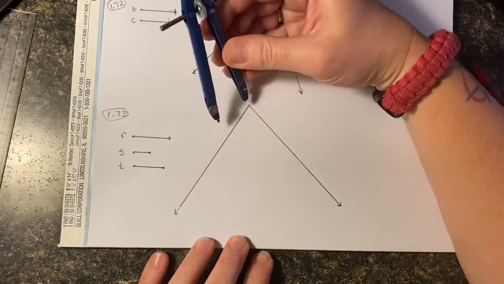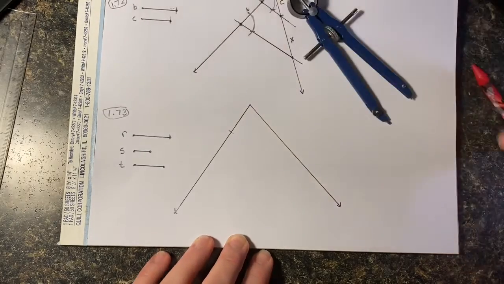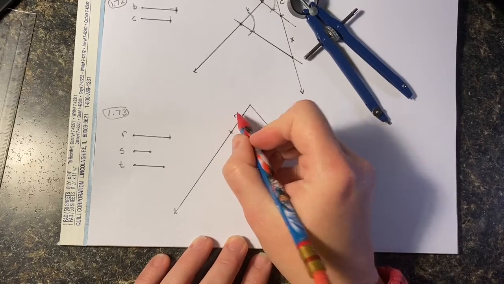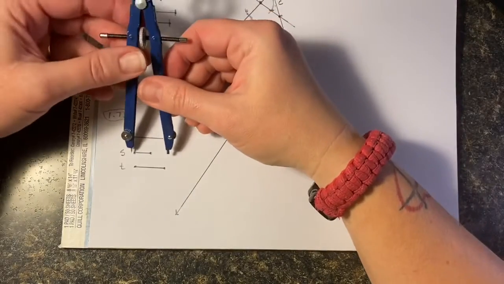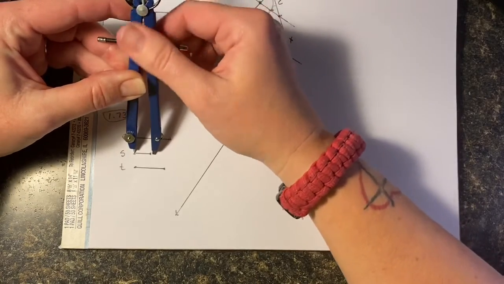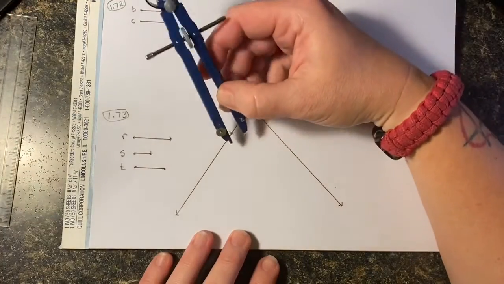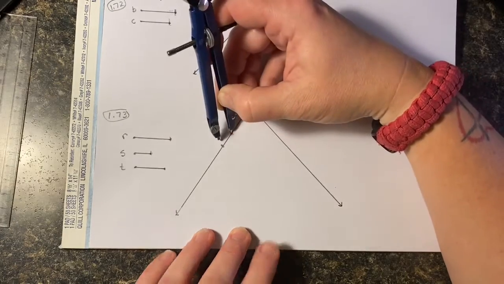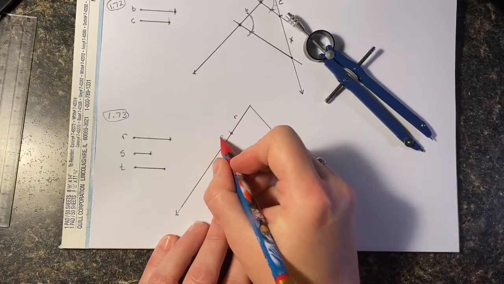Then we transfer that over, starting at the vertex of our angle, and we make our intersection, which becomes our point, and we label that R. The next step will be to measure S. Putting our pin at S, we're going to bring it down here and measure our S. Then again, without changing our compass, we transfer that, basically adding it to our R. This is segment S.